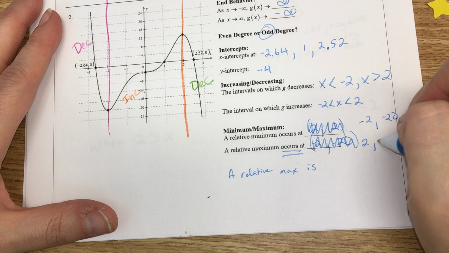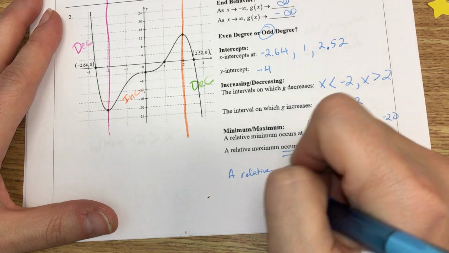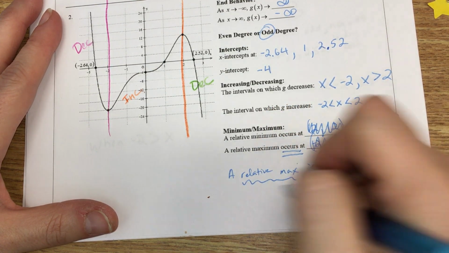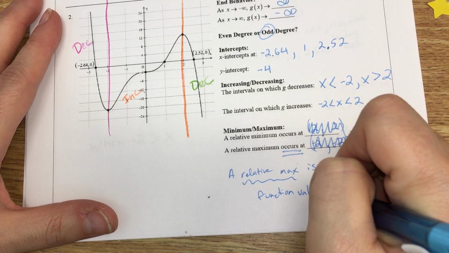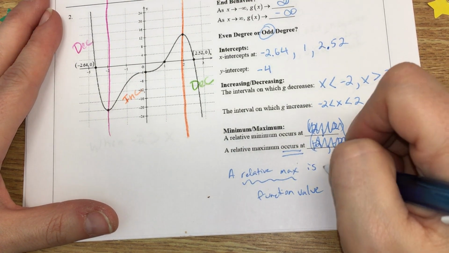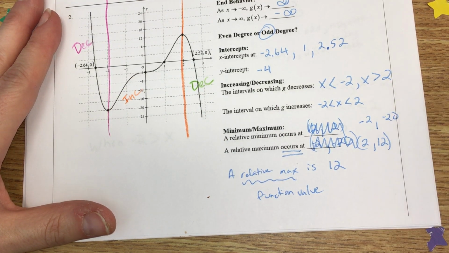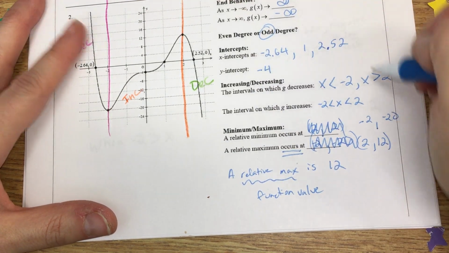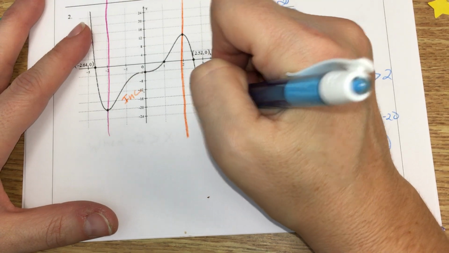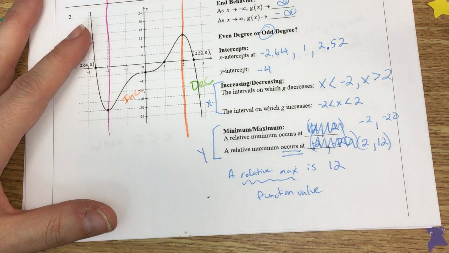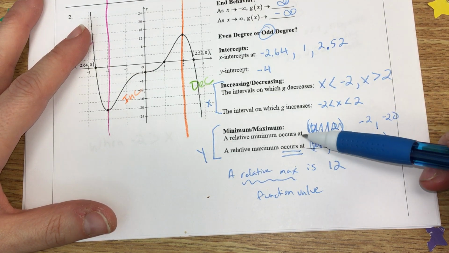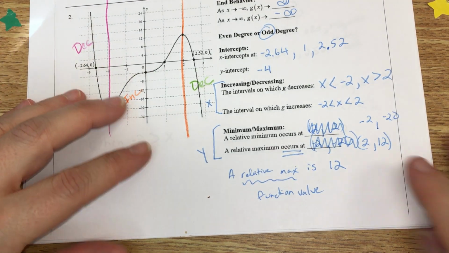If I was looking for what the relative maximum is, the relative maximum is the function value. So the relative maximum is 12, just the y value. So like for increasing and decreasing intervals, we always use an x value. For a maximum and a minimum, we normally use a y value. The only reason I'm writing these as ordered pairs is because of the word at.